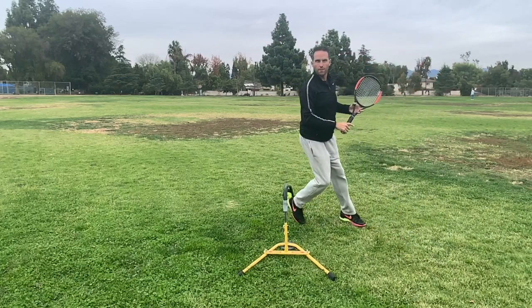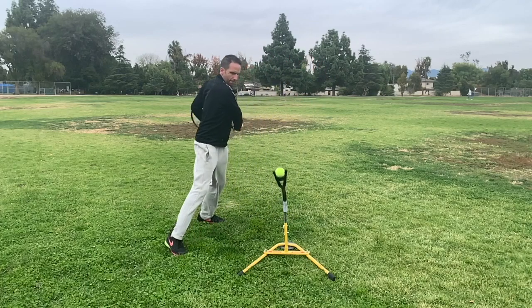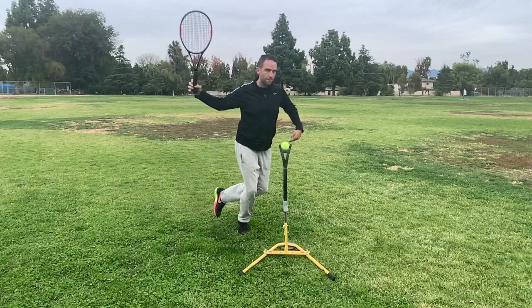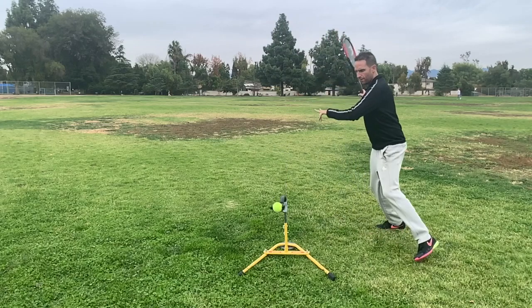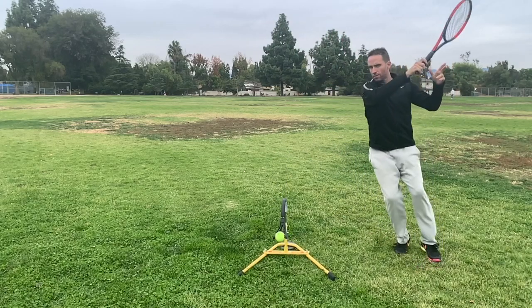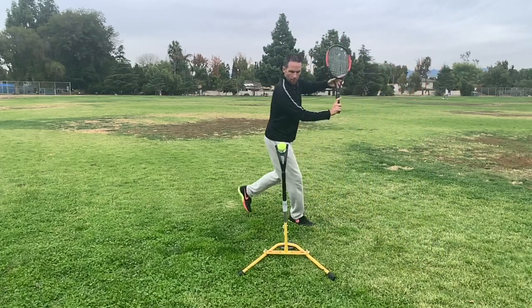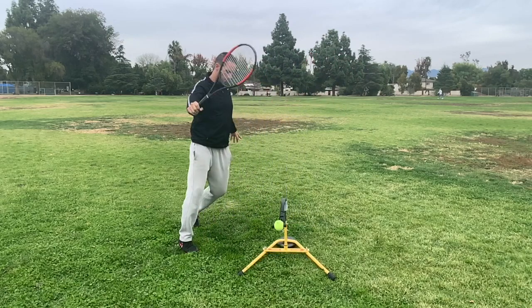And this is a great practice, even if you're doing this with a shadow swing, but really effective on the iCoach. And then of course, if you're working with a ball machine, you can do it there. And then you're going to do this with rallying with a friend, and finally take it into the match with you.